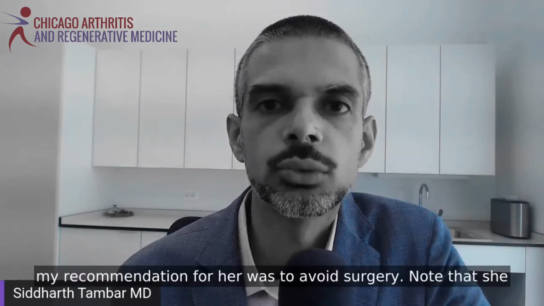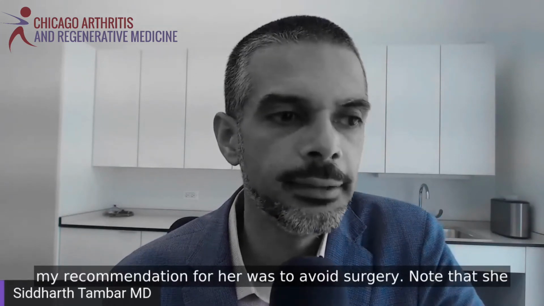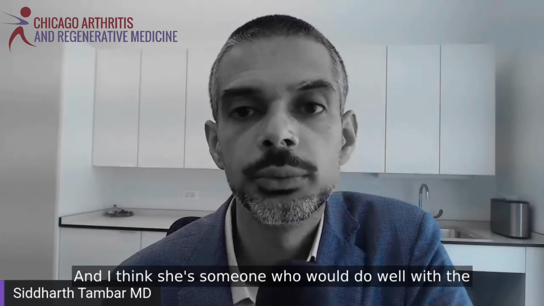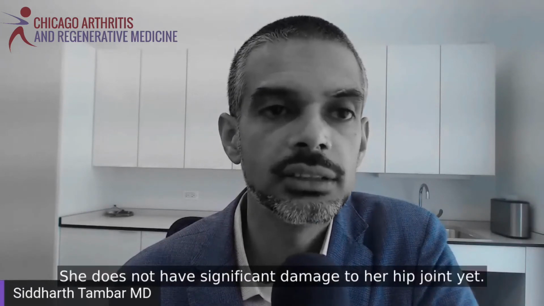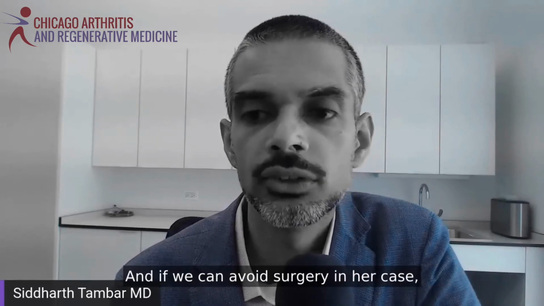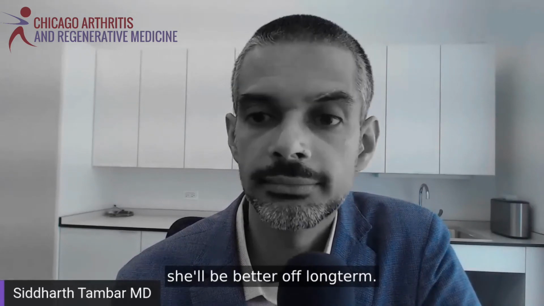My recommendation for her was to avoid surgery. Note that she did not have significant pain while actually moving her hip on examination. And I think she's someone who would do well with the regenerative medicine treatment. She does not have significant damage to her hip joint yet. And if we can avoid surgery in her case, she'll be better off long term.